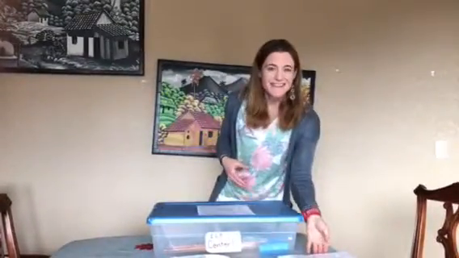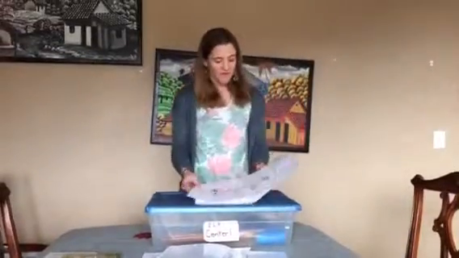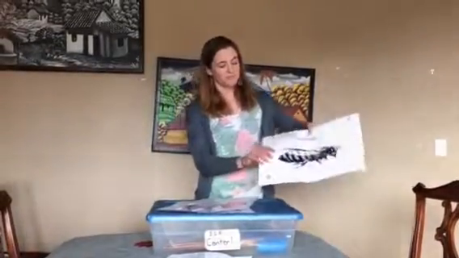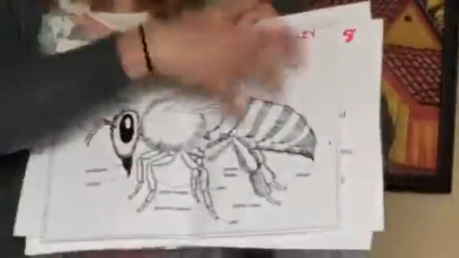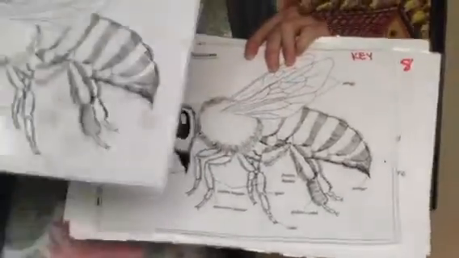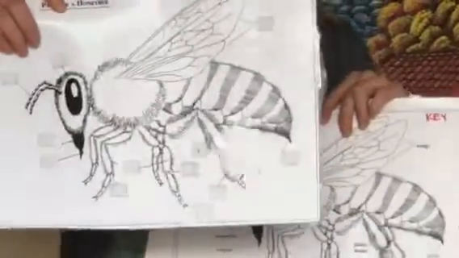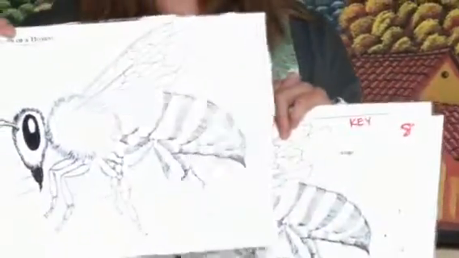So the first part is the anatomy of a honeybee. And we have here a filled out anatomy, and then this is the key to our little game we can play. So depending again on the age of the students, you might have them look at this first and talk about it before and then have them try to match it up. Or you could have the older students just see if they can make educated guesses based on what they already know or what they can figure out.